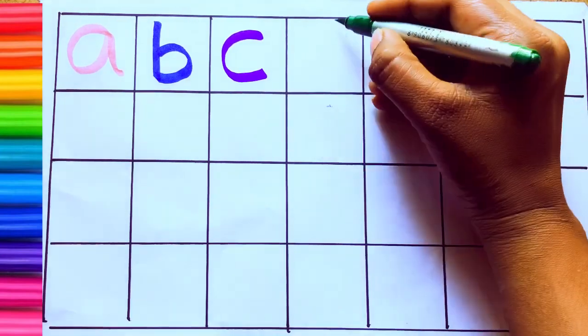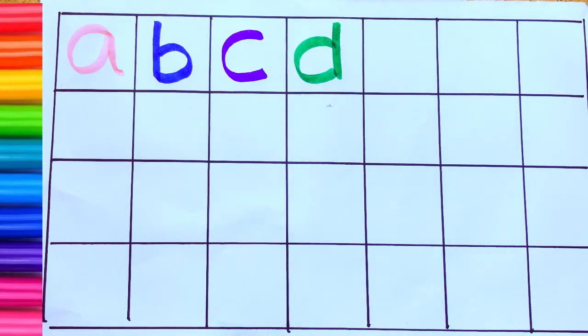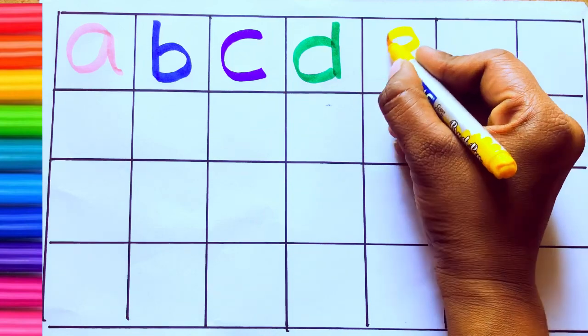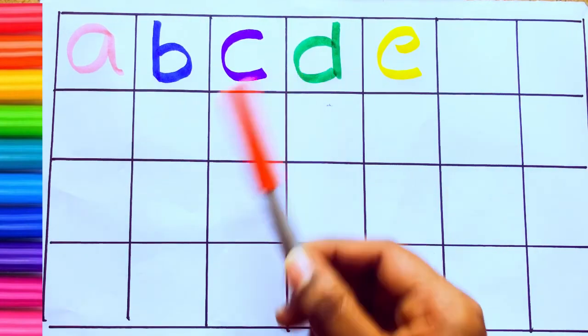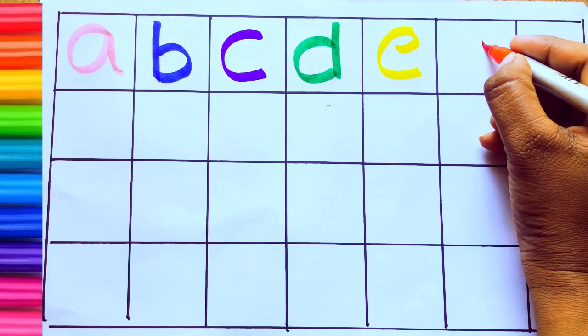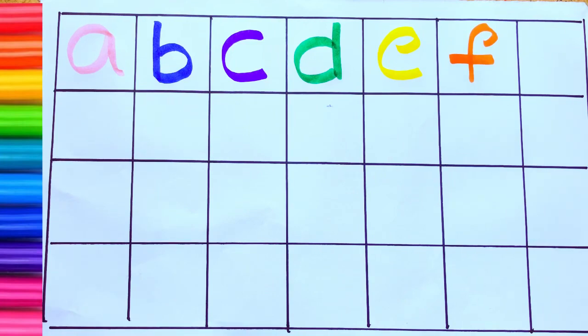Green color, D for dog, D-O-G, dog. Yellow color, E for egg, E-G-G, egg. Orange color, F for fish, F-I-S-H, fish.